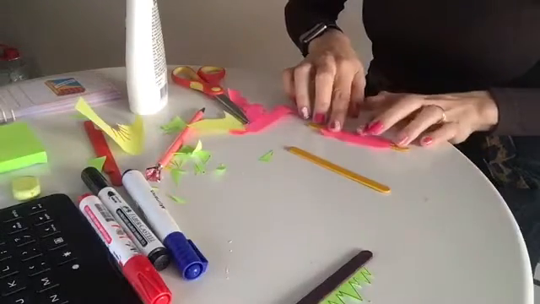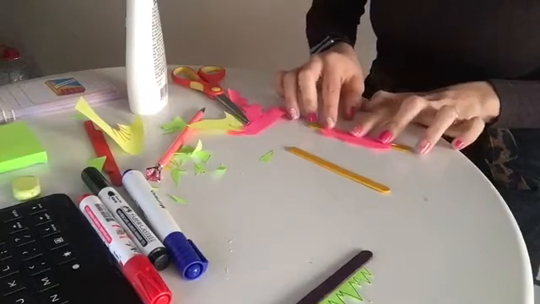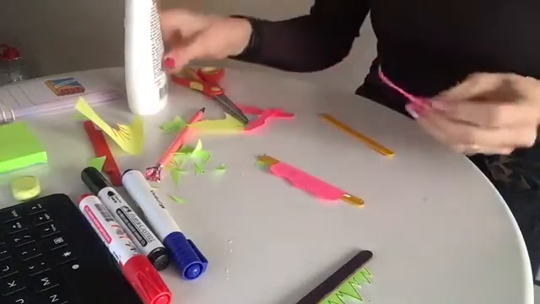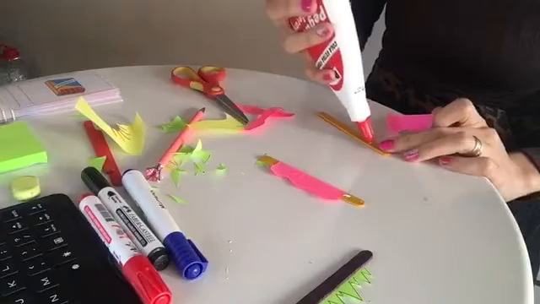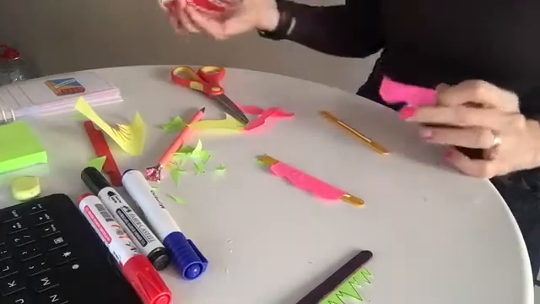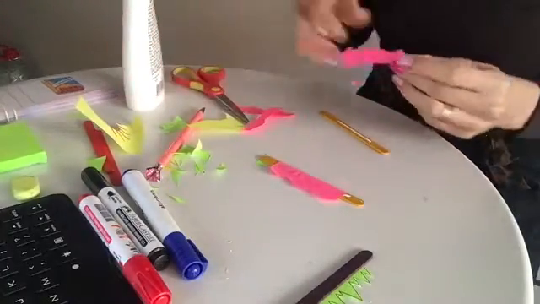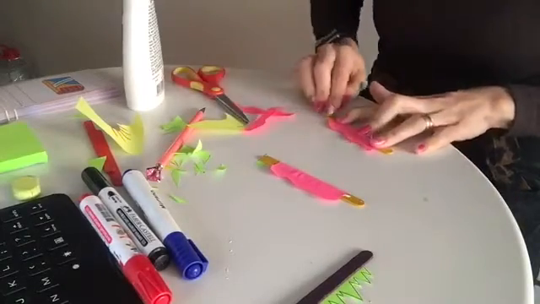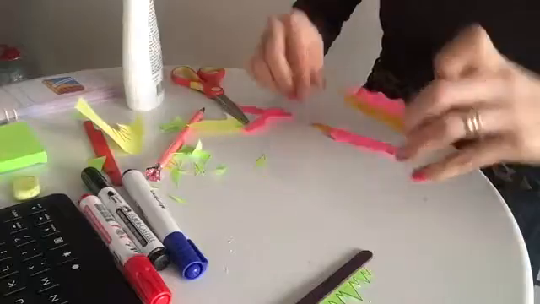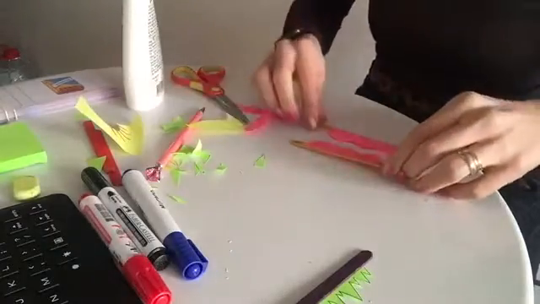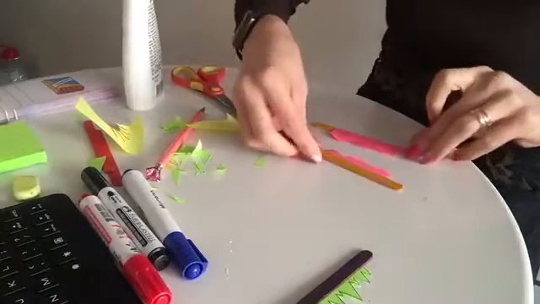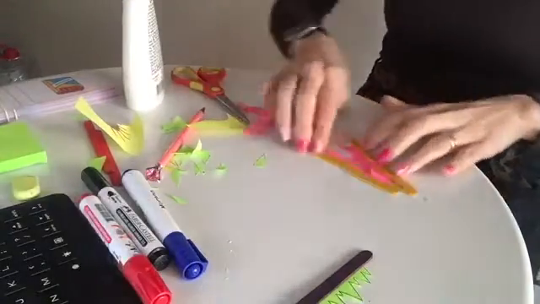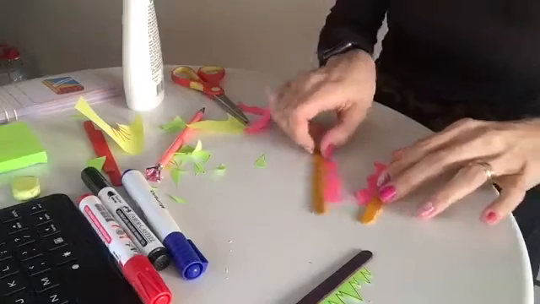Remember, this is the equal sign. Like this. That's my equal sign.